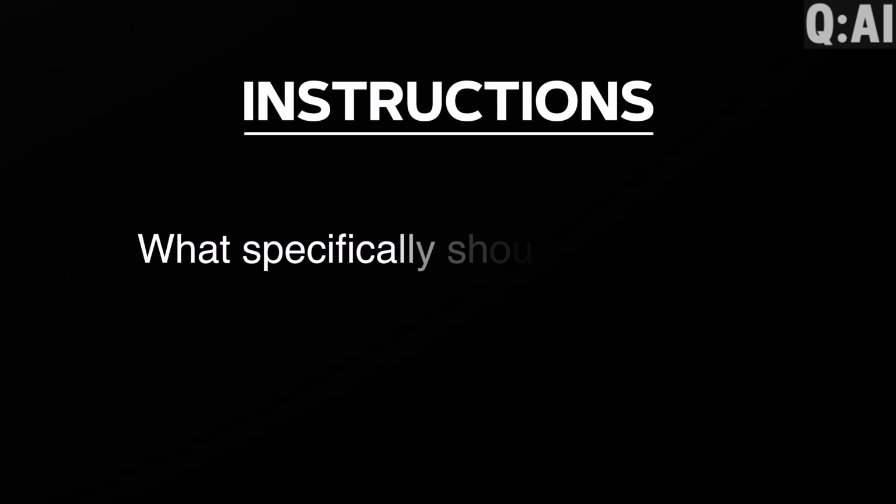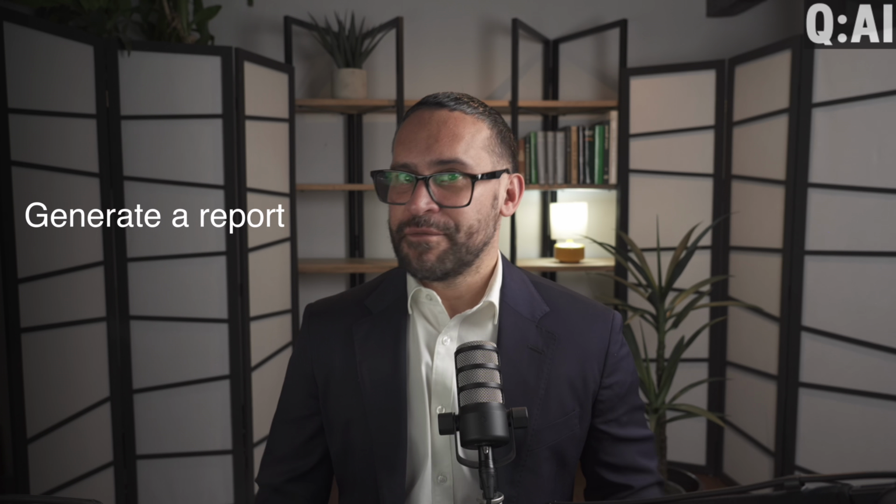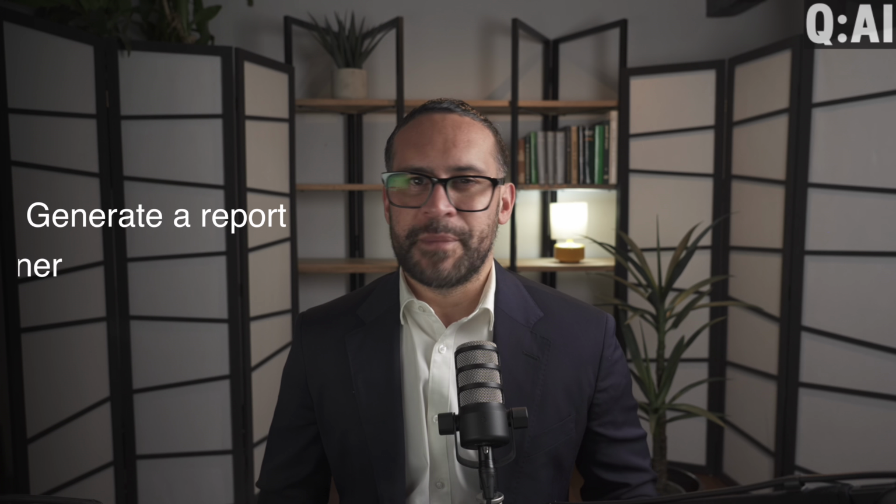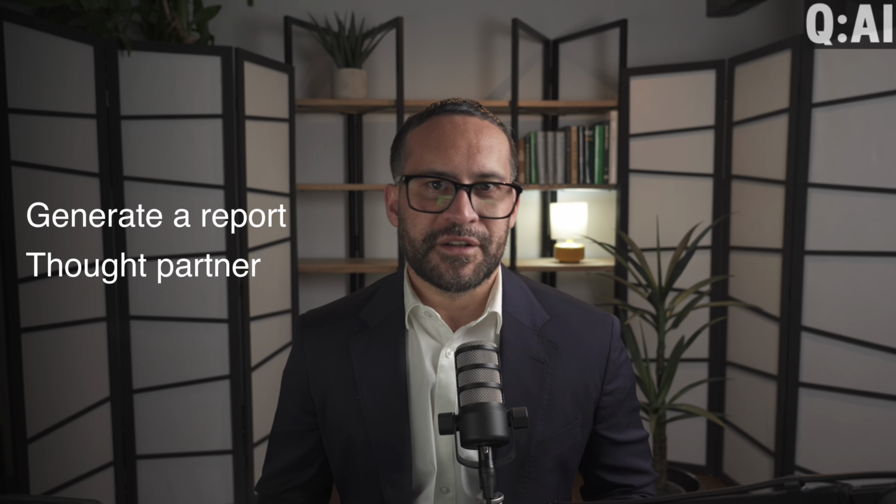The next is being super clear on what the instructions are. What specifically are you asking the AI to do? Are you asking it to generate a report? Are you asking it to be a thought partner? Are you asking it to critically assess the work that you're doing? All of these kinds of things, right? It's just very important that you're clear on what kind of work you want it to do on your behalf.